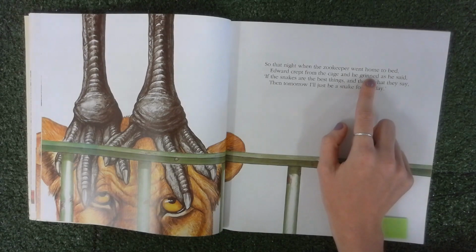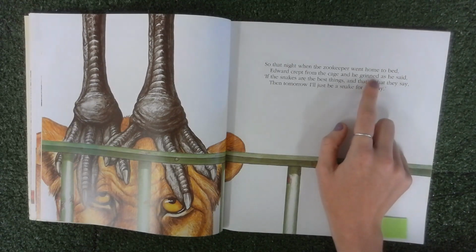That word grinned. Do a great big smile, it shows all of your teeth. You call it a grin.